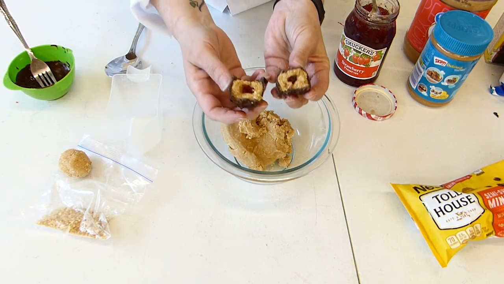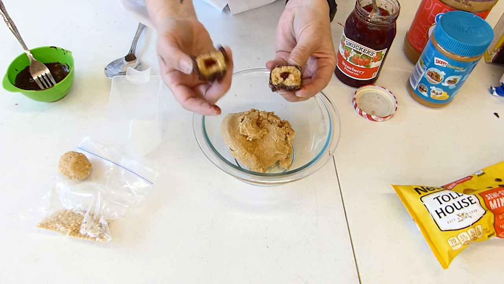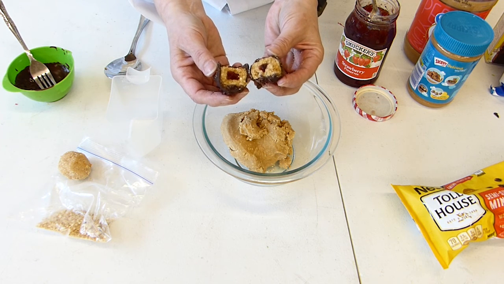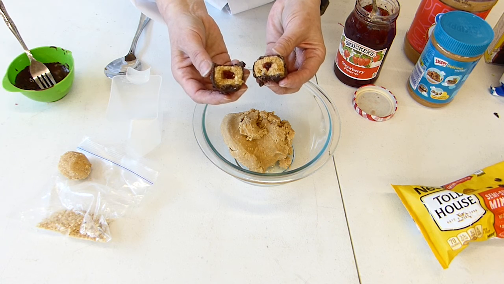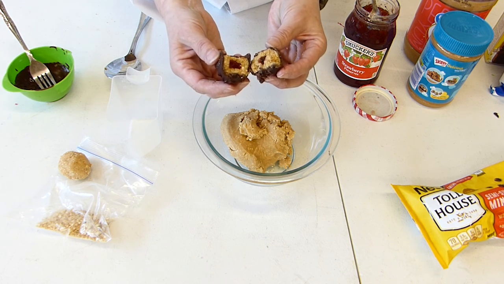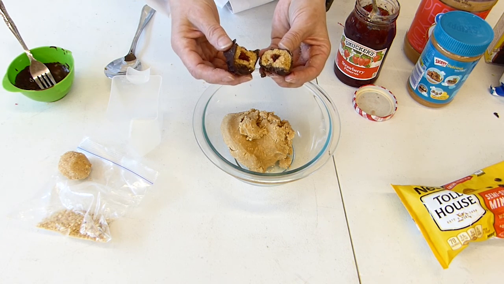So inside we have our solid core, our magma center around the solid core, our mantle, which is the peanut butter and milk mix, and our crust, which is the chocolate exterior.